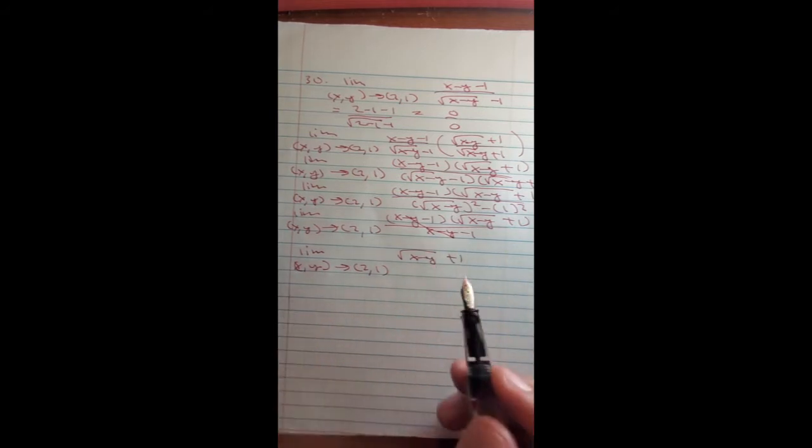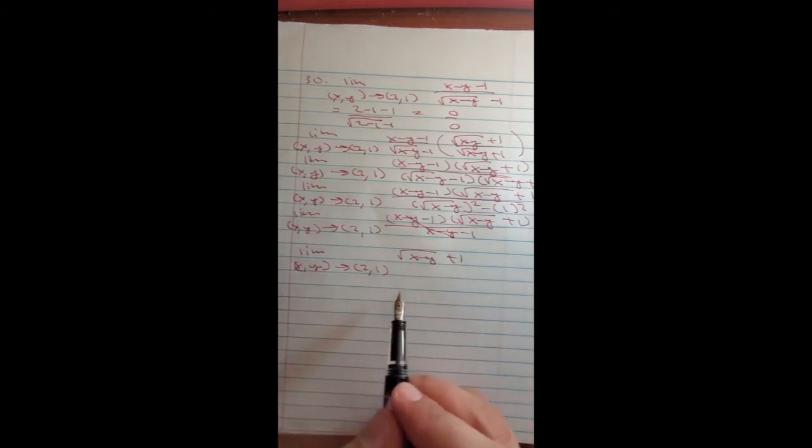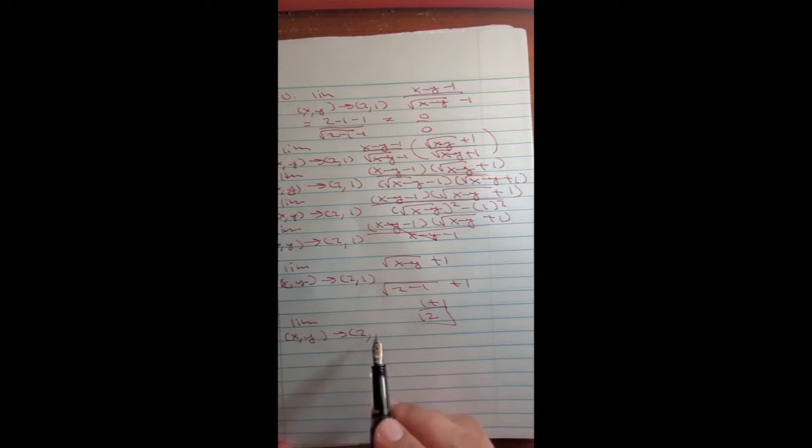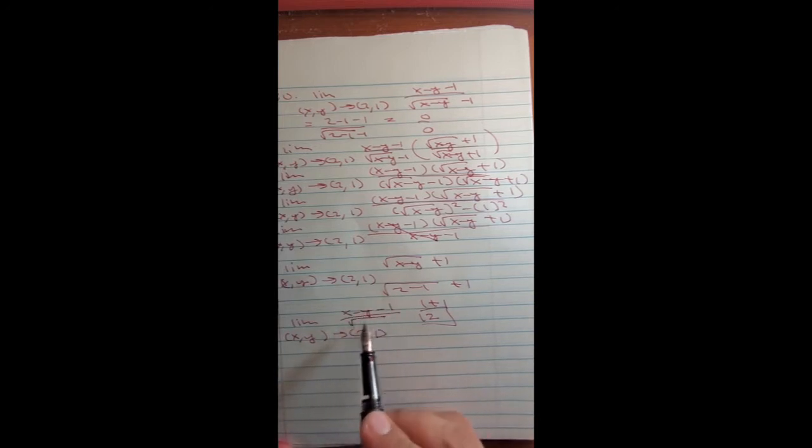And for this, we just simply put in the values. Okay, so we get the value 2. So now we know that the limit as it approaches the point 2 comma 1 is equal to 2.